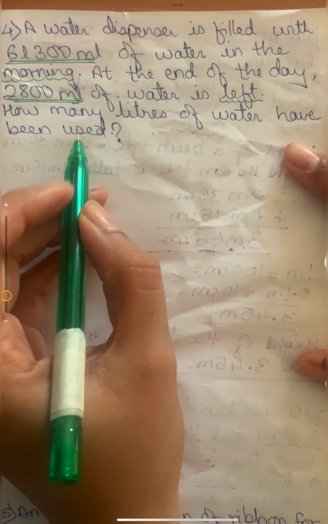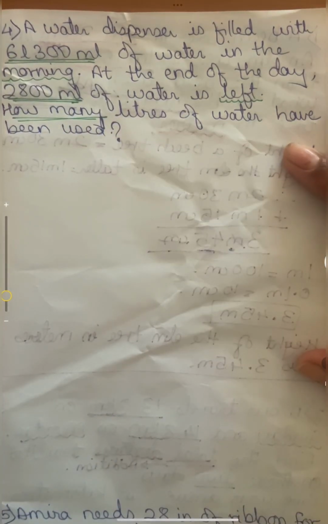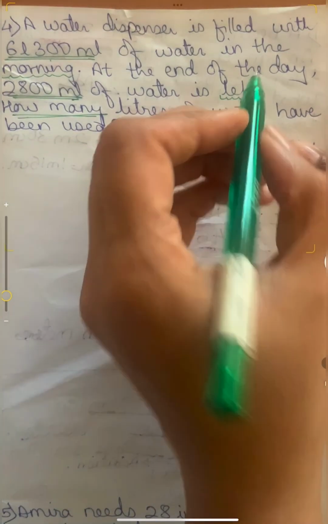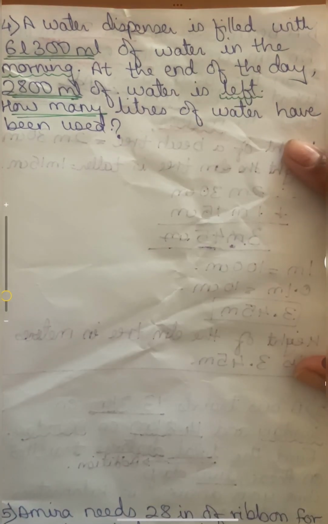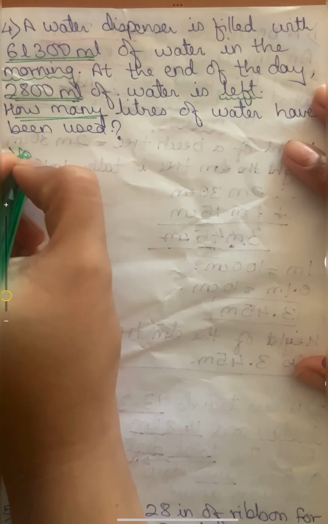So how many have been used? You must be thinking "how many" means we have to multiply or something like that. Not always. We have the "left" option as well here. So let's begin with the first and foremost step, making the statements. Since water is the unit of volume, we can start with that. So volume of water, let's start with the first statement.